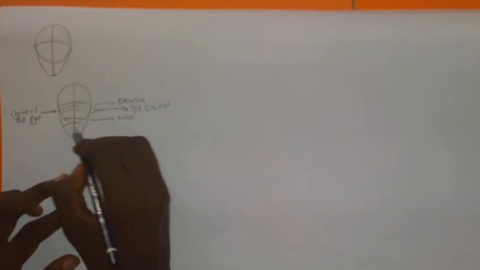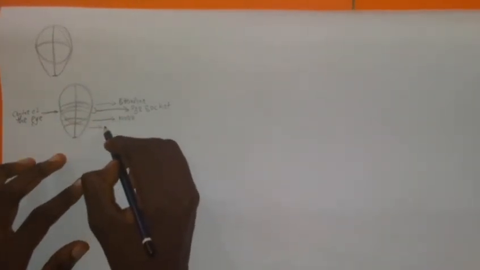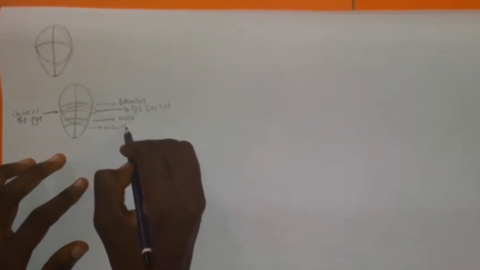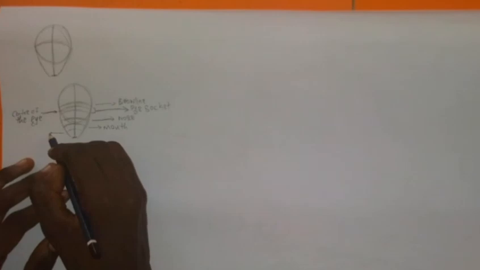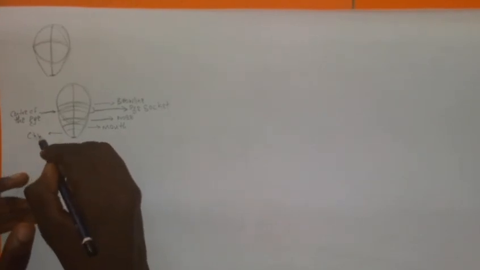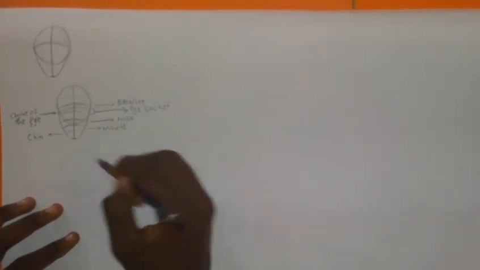And 1/3 from the nose to the chin is the mouth. And halfway from the mouth to the bottom of the chin is actually the top of the chin. So we're just measuring everything half. So let's do another example quickly here.